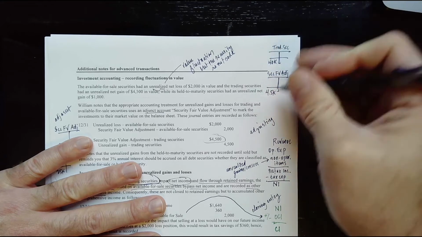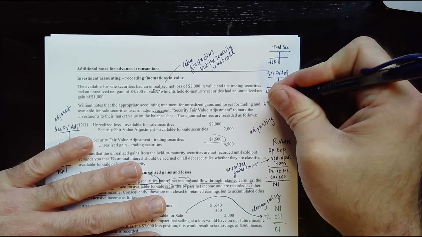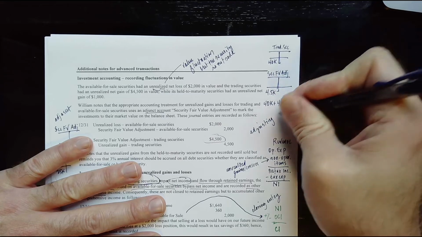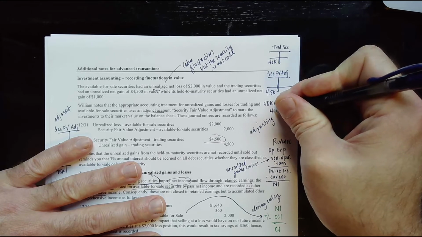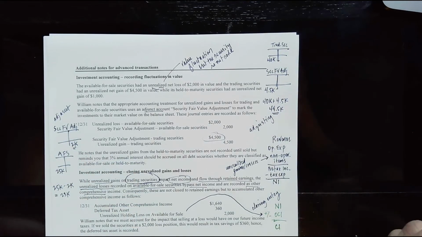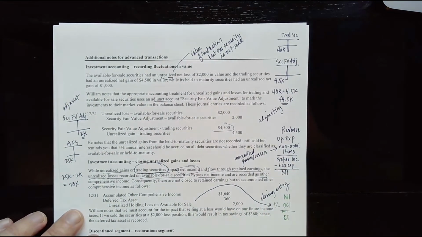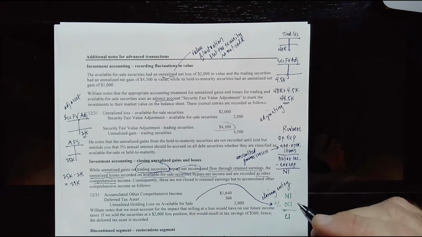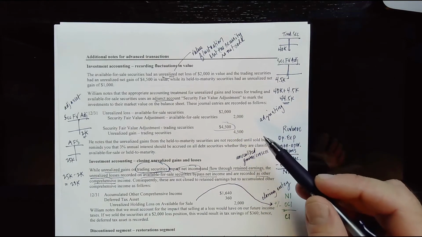Because we have two debits now, that's going to sum up to give me a $44,500 value for the trading security on the balance sheet. So that's how we record these at fair value, through the use of these adjunct accounts. Now, you don't have to worry too much more about that.